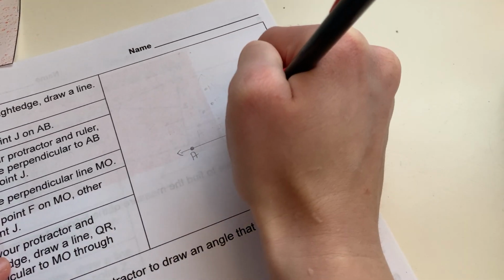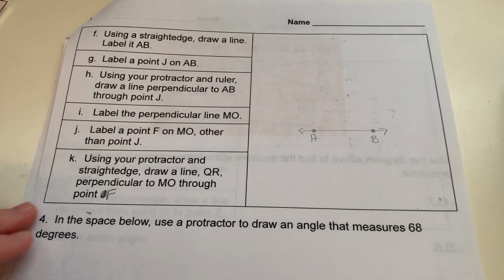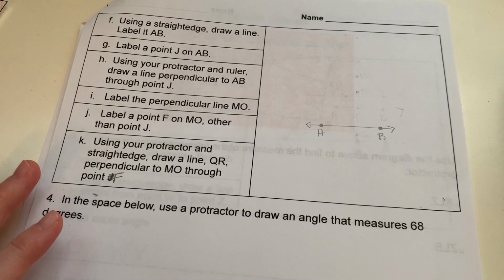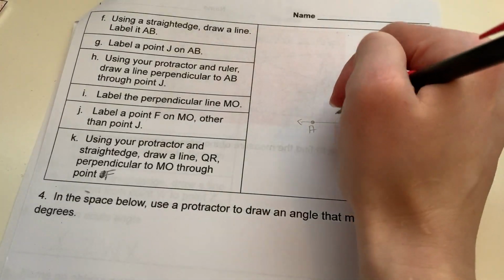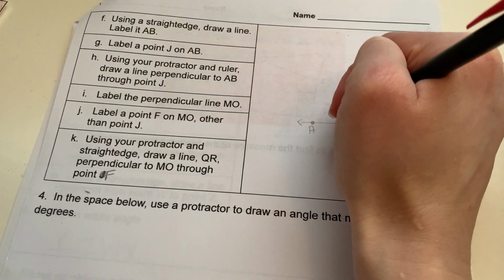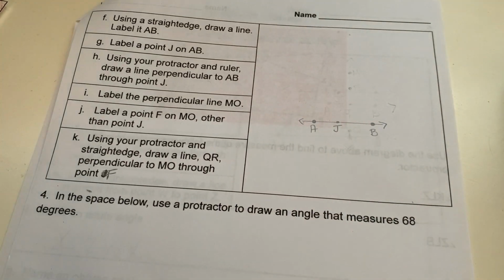A, B. All right, G. Label a point J on AB. Go ahead and do that on your own. Right here is point J. H. Using your protractor and ruler, draw a line perpendicular to AB through point J. Try that on your own.